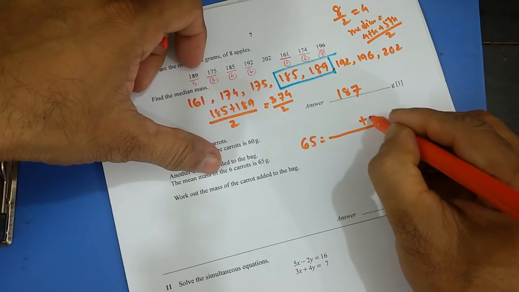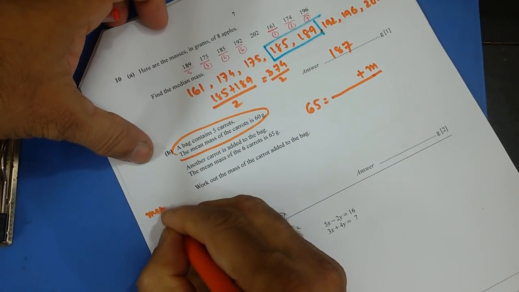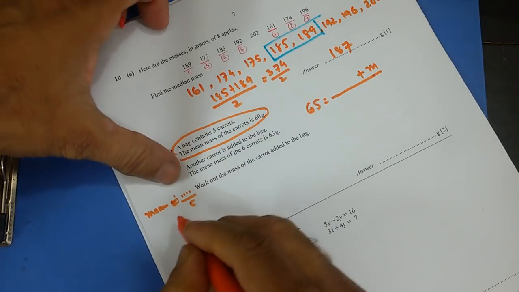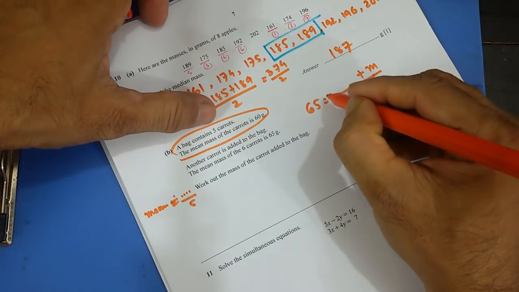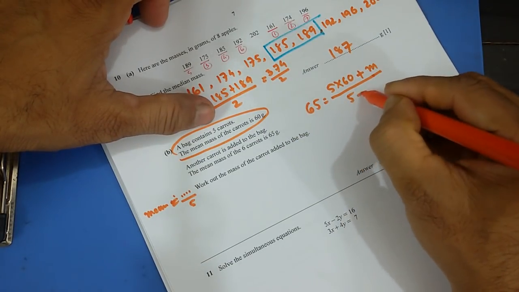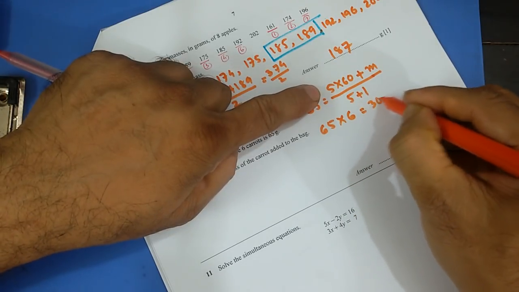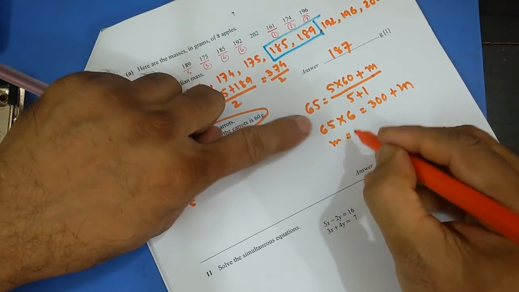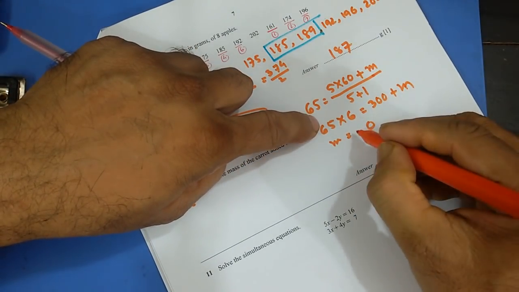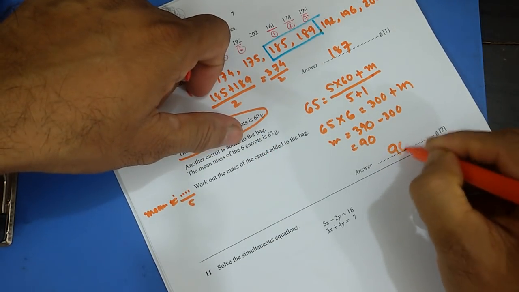Let this mass be m. For only this part, you know that the mean is all the numbers, the summation of all those 5, divided by that 5. That's the mean. So if I multiply this, I'm going to get the summation of that. So 5 times 60. And below, instead of 5, now I have 6. So 65 times 6, and that's going to be 300 plus m. So this m is going to be 65 times 6, 390, minus 300, that's supposed to be 90. So this 6th carrot has 90 gram mass.